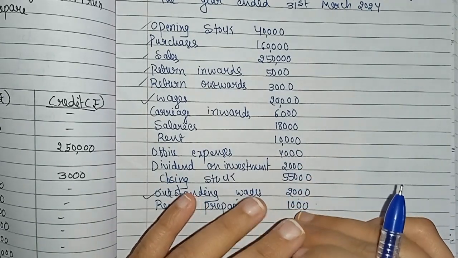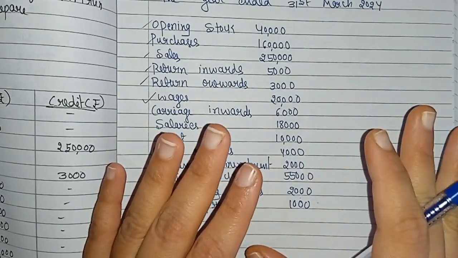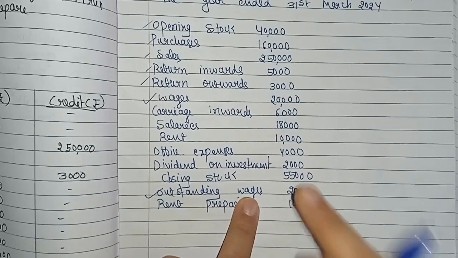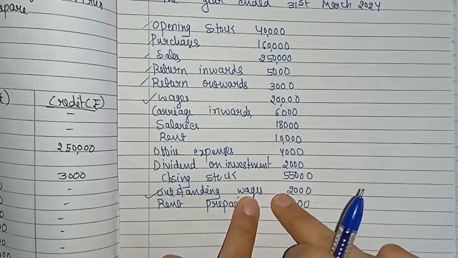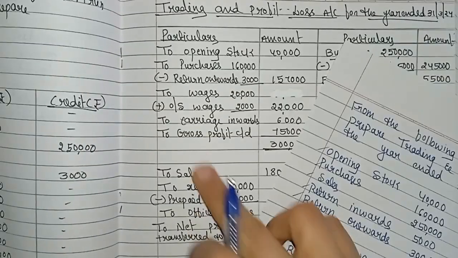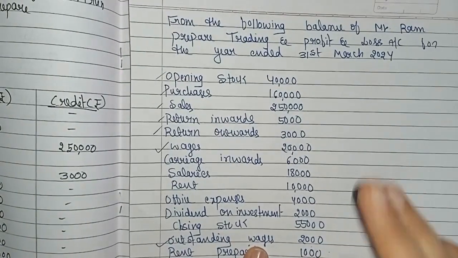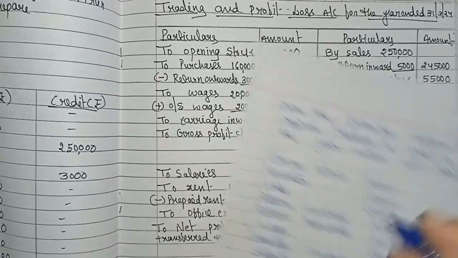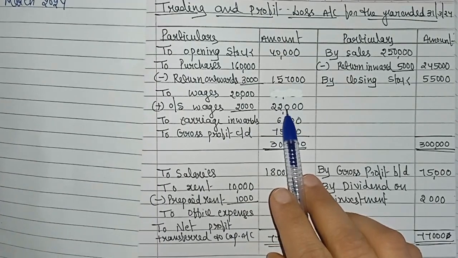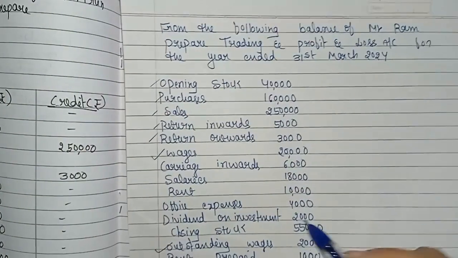Even though they are not paid in cash, the work has already been done during the current year, means these outstanding wages are expenses that belong only to this year. So we have to add these outstanding wages, which shows the correct cost of goods. Clear? So add here outstanding wages, that is rupees 2,000. So totally wages amounted to rupees 22,000. Clear? Now outstanding wages is over.